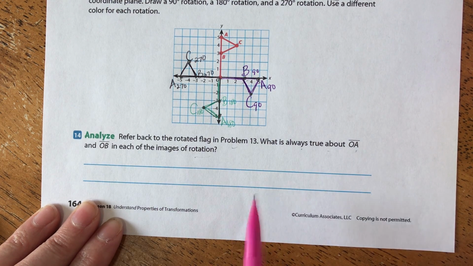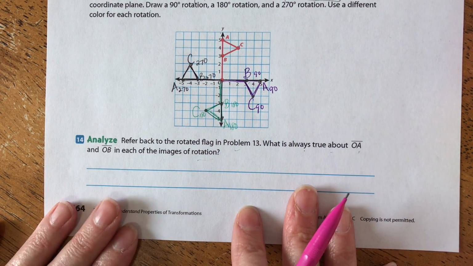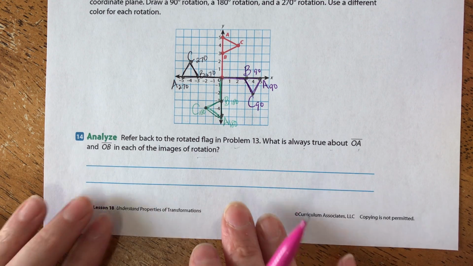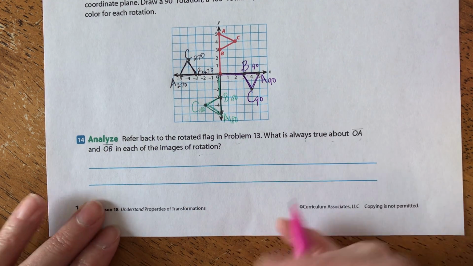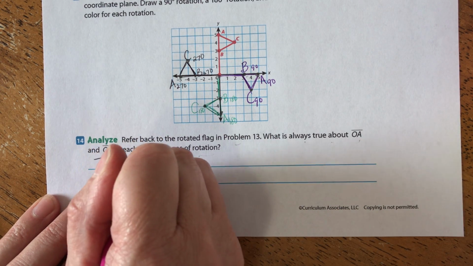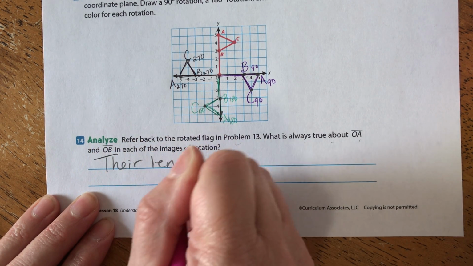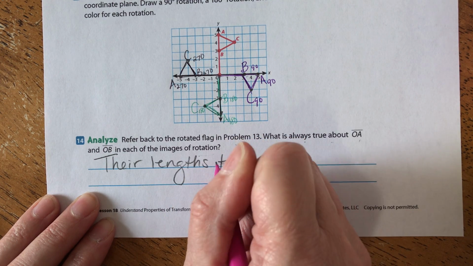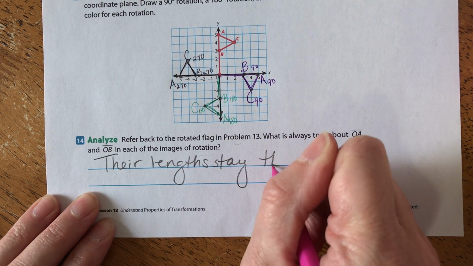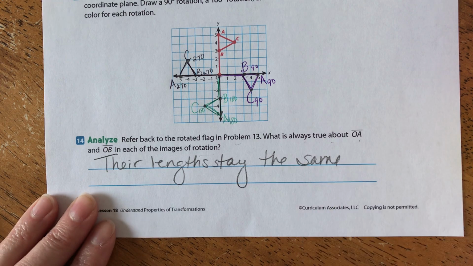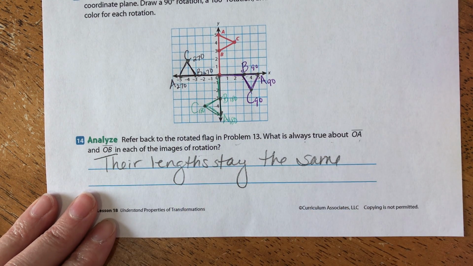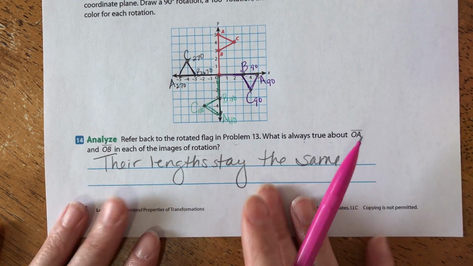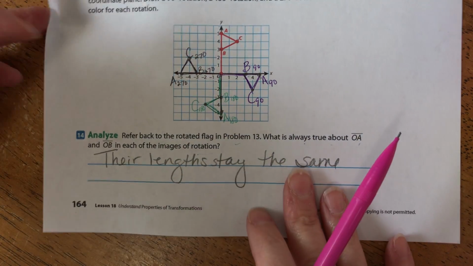All right, remember we talked about this right at the beginning when we were taking our notes. They want us to know that these don't change size. So we can say that their lengths stay the same. Okay, they didn't ask us about any of the angles, but any of the angles in these triangles stay the same as well. So their lengths stay the same, and the angles in the triangles stay the same. Okay, we ready? Let's go to 165.